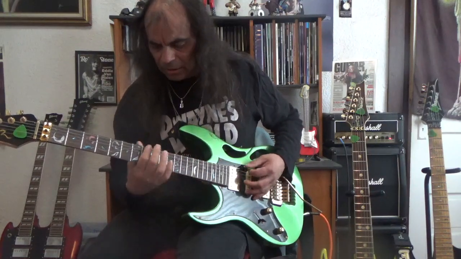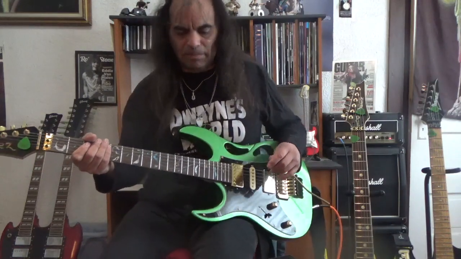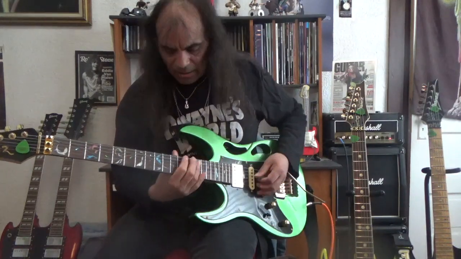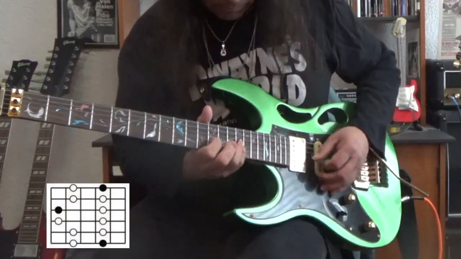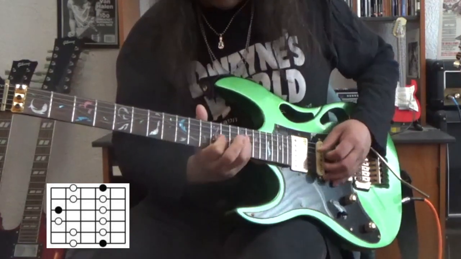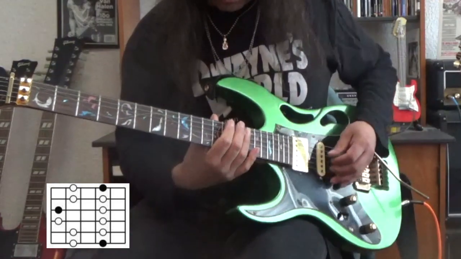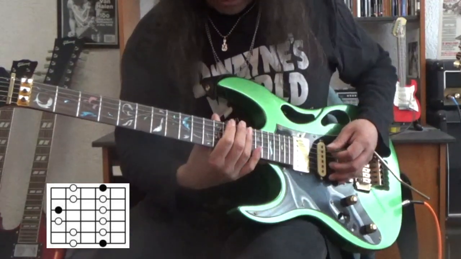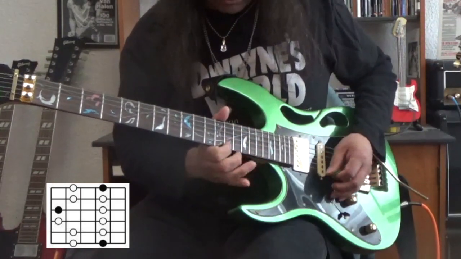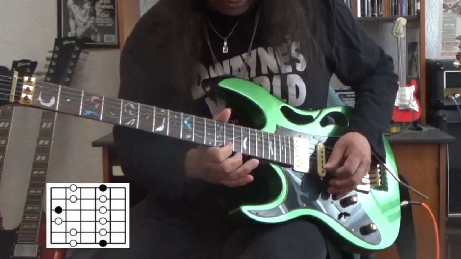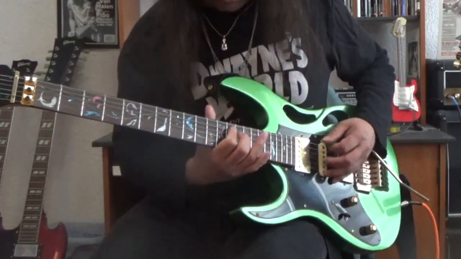And we are now at pattern 5, the final frontier of the patterns, and it is right here where pattern 4 leaves off at the 13th fret. And this pattern right here, in the key of G minor, would be 13, 15, 13, 15, 12, 15, 12, 15, 13, 15, 13, 15. Going back, 15, 13, 15, 13, 15, 12, 15, 12, 15, 13, 15, 13.